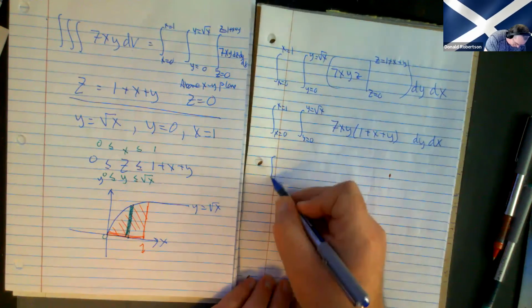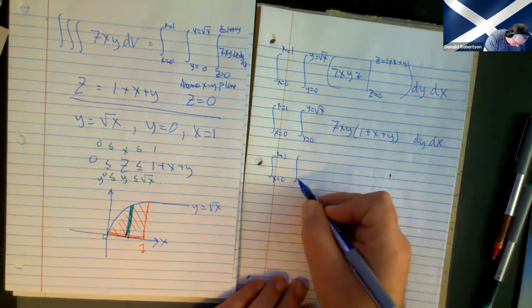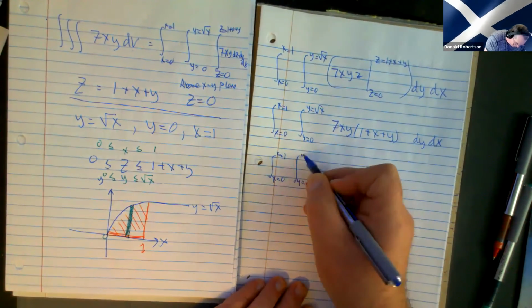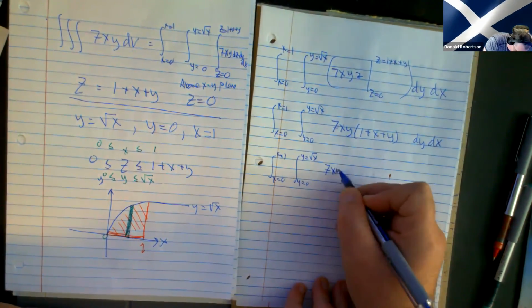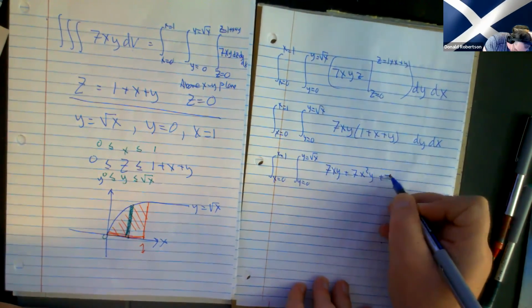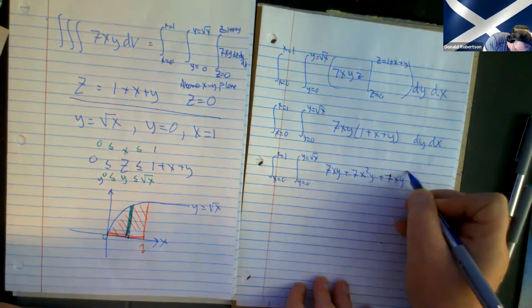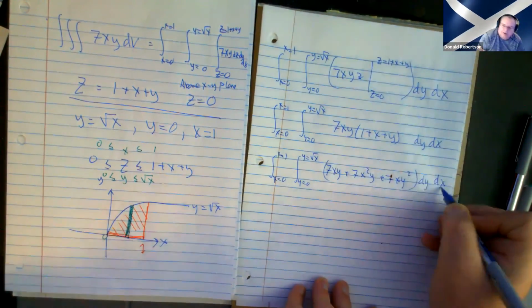This expression has to be distributed. There's no advantage of leaving it in that format. So it's going to be 7xy plus 7x squared y plus 7xy squared. Is that how you tackled that?